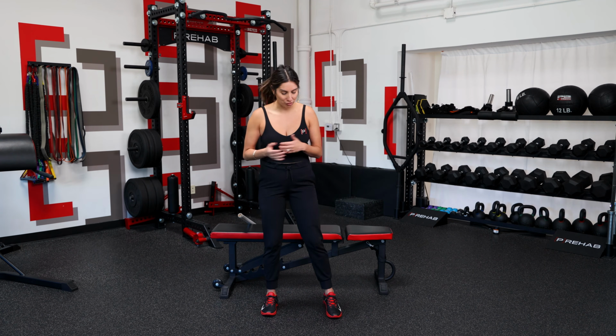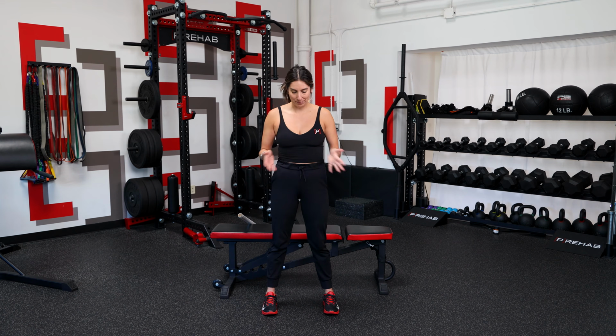One of my favorite exercises to start with is going to be a traditional squat with just our body weight. No additional weights because we don't want to overload that knee joint to start. So what you want to do is just set yourself up in a nice wide position, just about hip width apart. There's a lot of different variations.